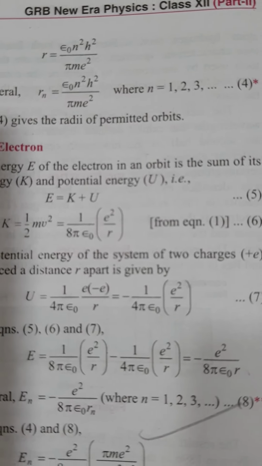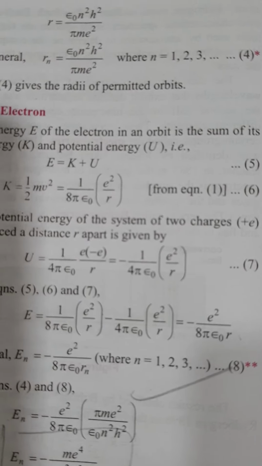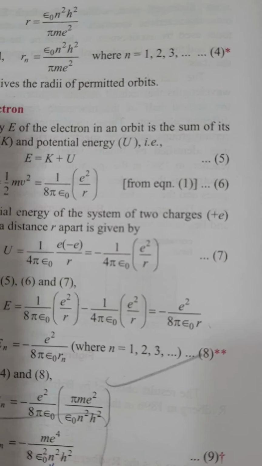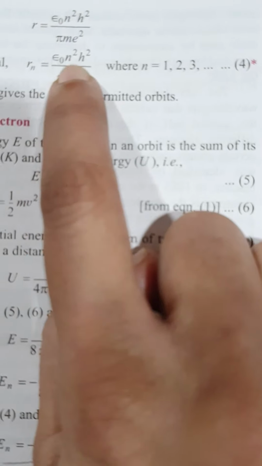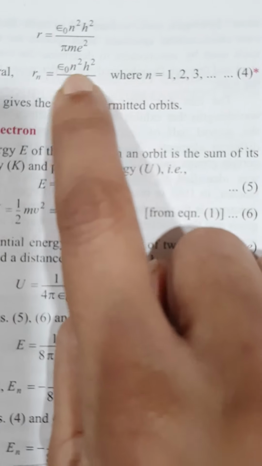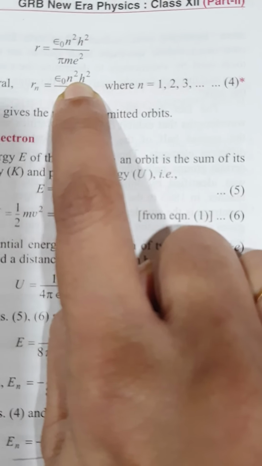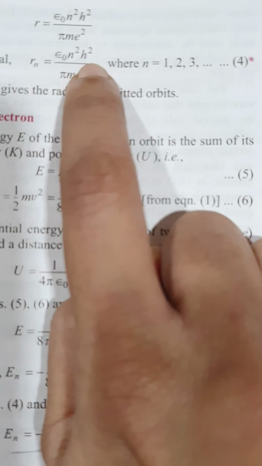What is r here? r is the radius of the orbit of the electron in a hydrogen atom. In general, Rn is equal to epsilon naught n square h square upon pi m e square. So you can observe, very important, Rn is directly proportional to n square. The radius of the electron orbit.